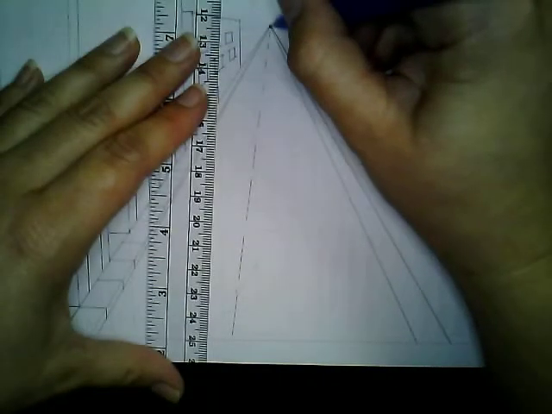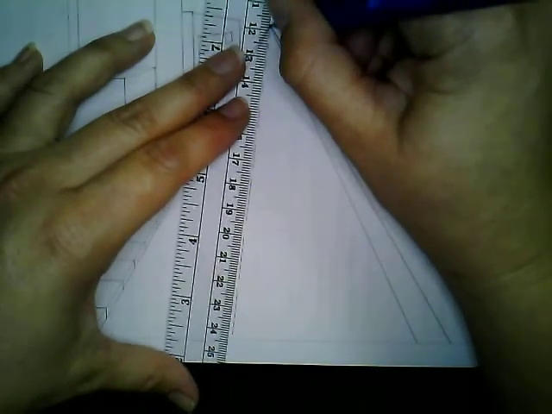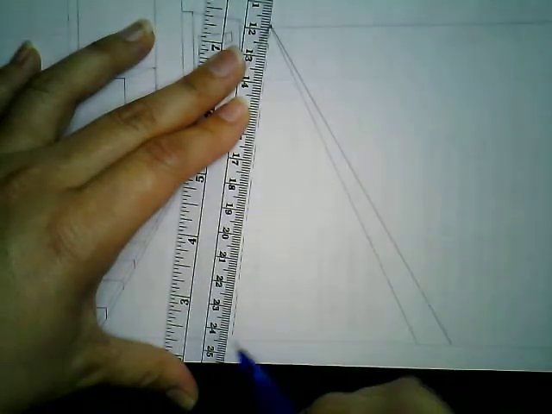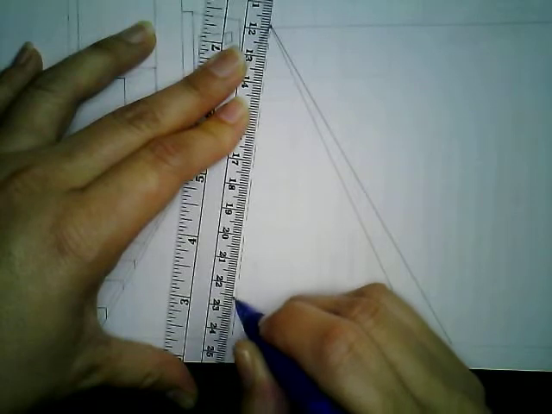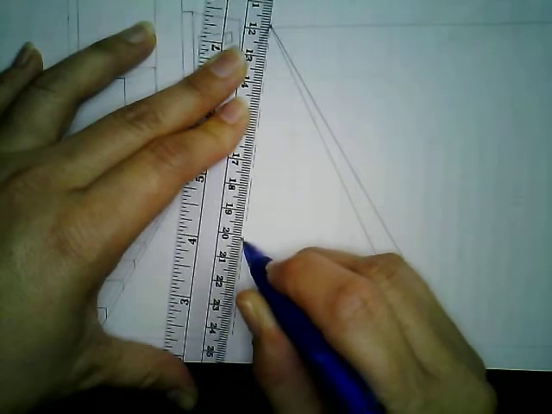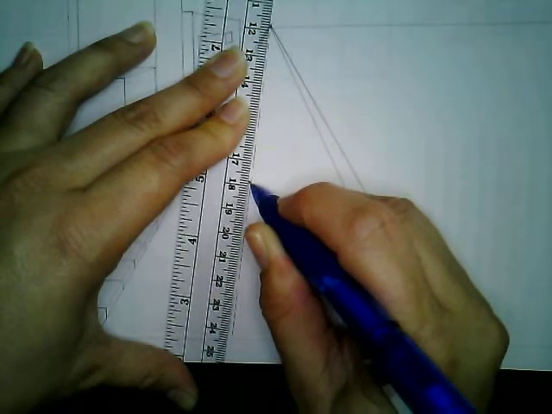Okay. Now I'm going to give them a little bit of thickness. So I'm going to look at how thick they get here, and I'm just going to copy the same width as the one that I just drew. All the way to the back.